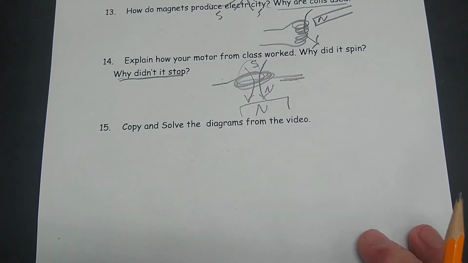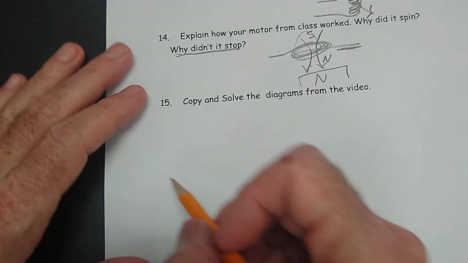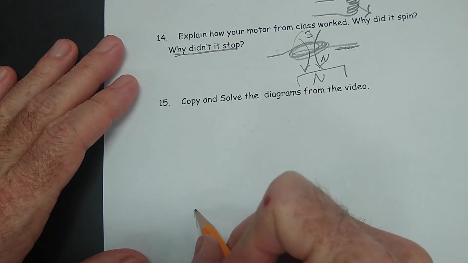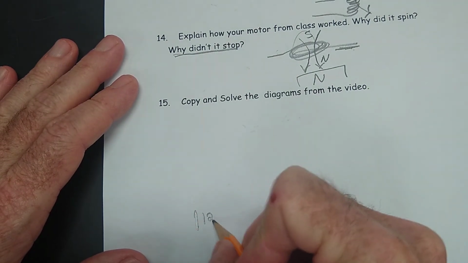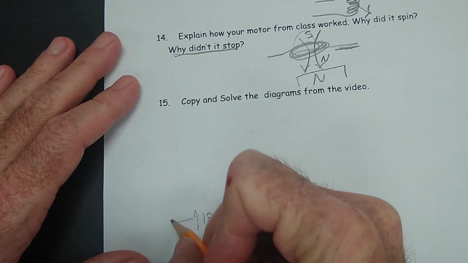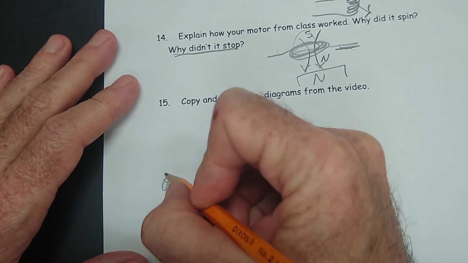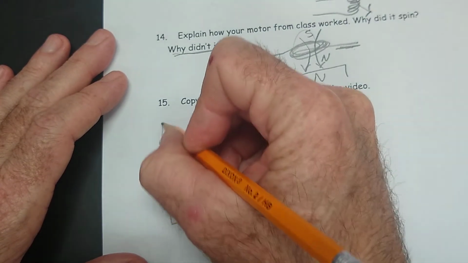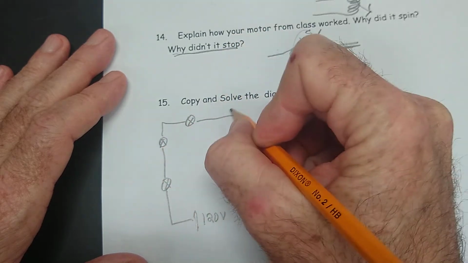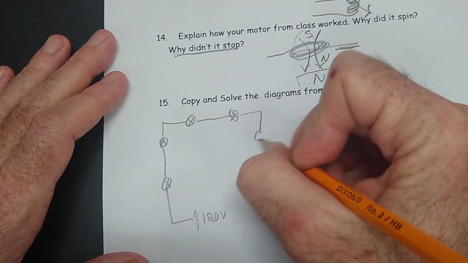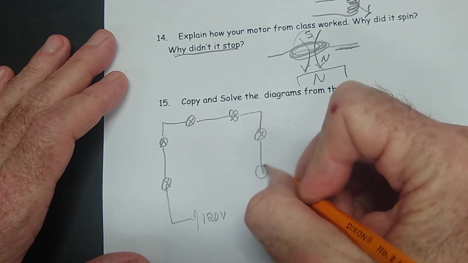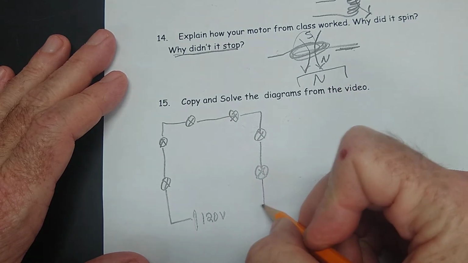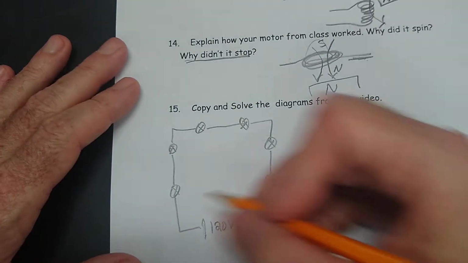Copy and solve the diagrams from the video. Here they are. Diagram number 1 is 120 volts, running six Christmas tree bulbs.